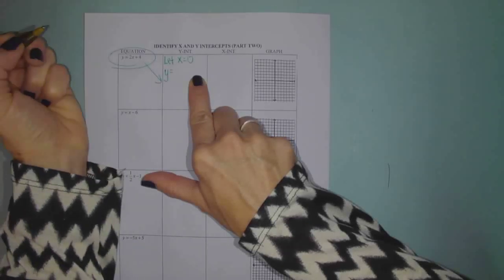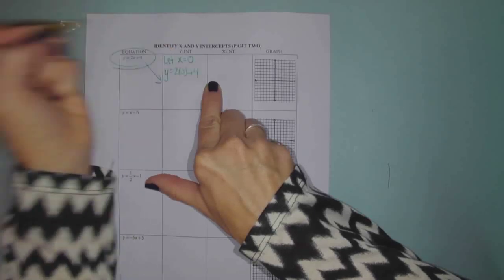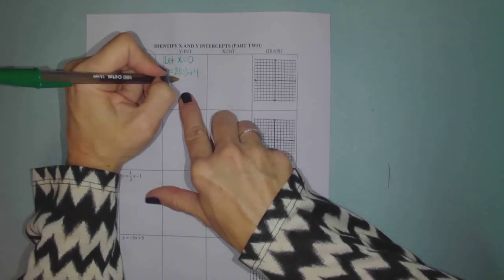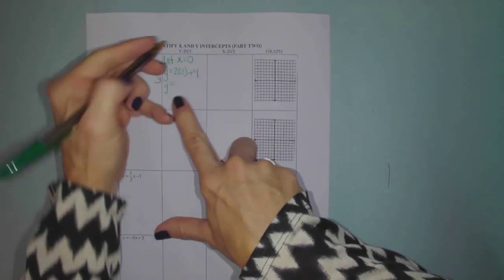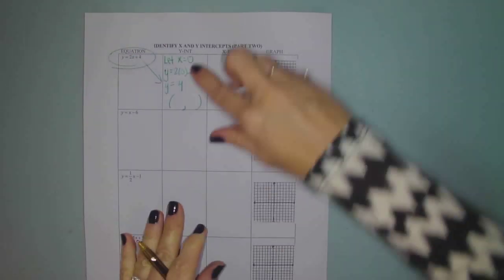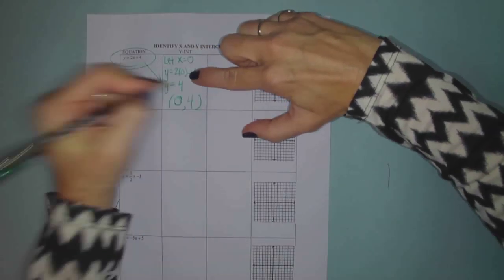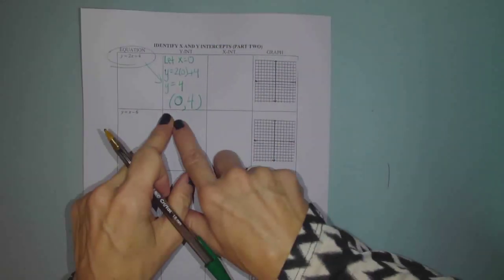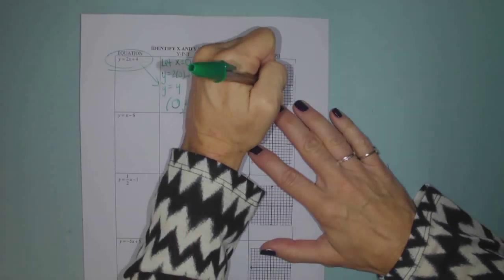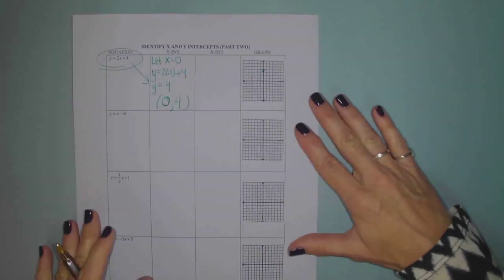Y is equal to 2 times 0 plus 4. So y is equal to, well, 0 plus 4 is just 4. So as an ordered pair, when x is 0, y is 4. So we'll plot that. So 0, 4. So you go none on the x, 4 on the y, right there, 0, 4.